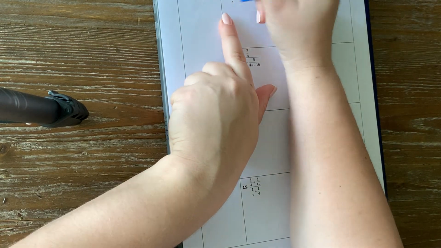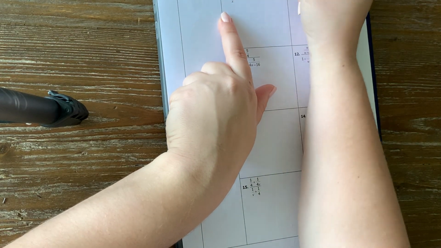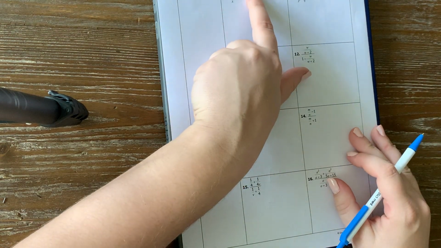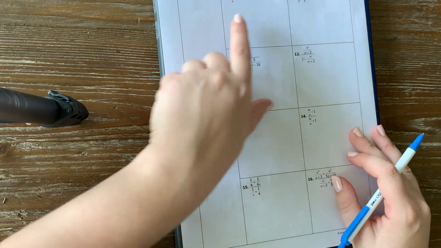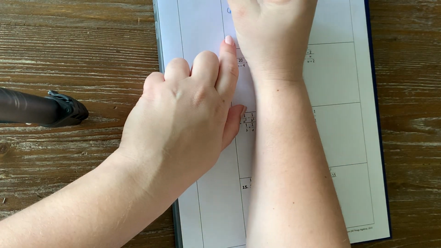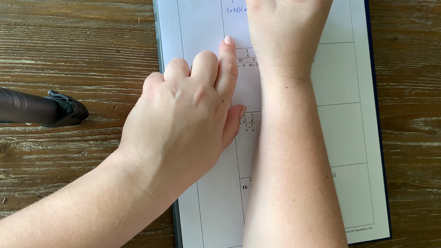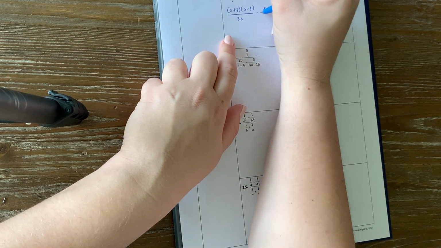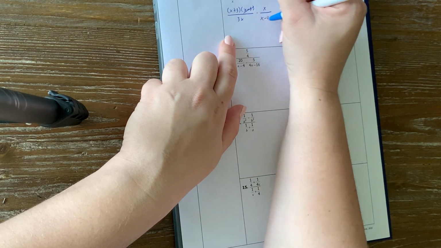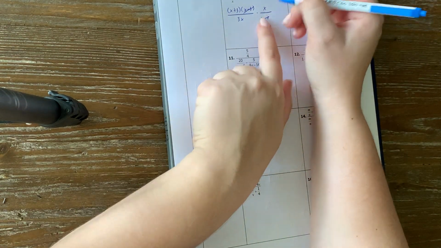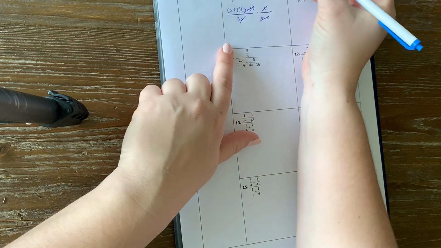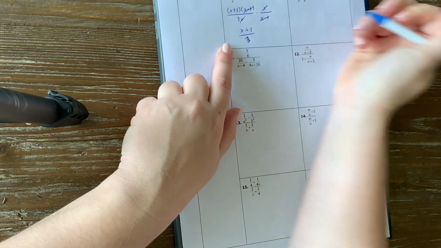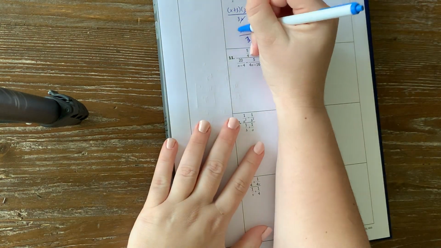Then we can multiply times the reciprocal of this, so times x over x minus 3. In our numerator, we can do the difference of squares, so that turns into x plus 3, x minus 3. Our x minus 3's are going to cancel each other out. The x's are going to cancel each other out. So we are left with an x plus 3 over 3 as our final answer.